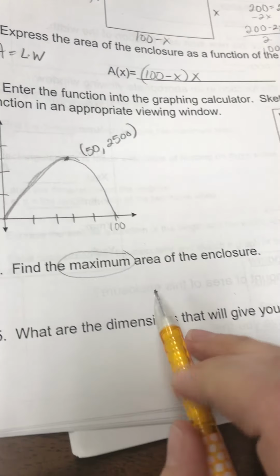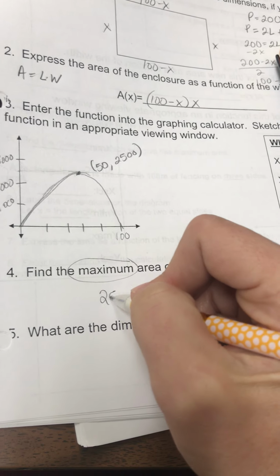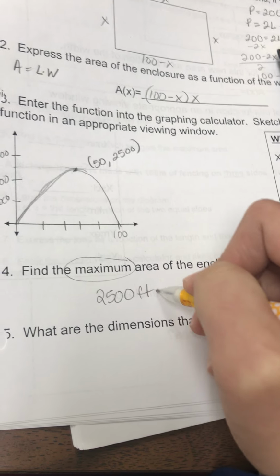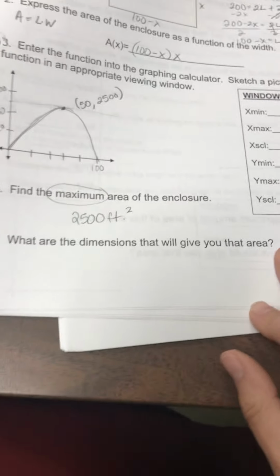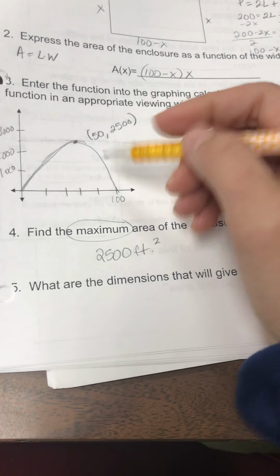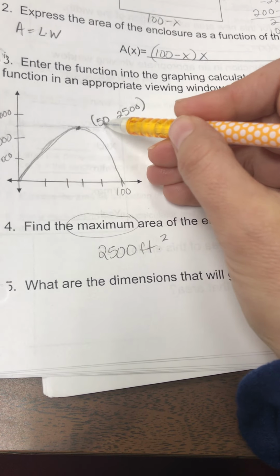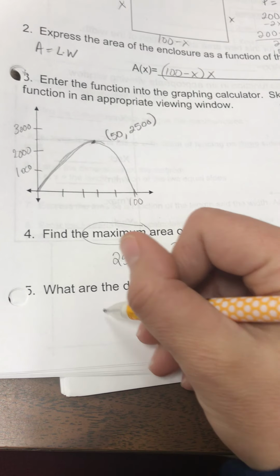So the maximum area of the enclosure is your y value. So it's 2,500 feet squared. Okay? What are the dimensions that will give you the area? All right? So here in the maximum, we know this is W. This is our width. So we know W is equal to 50.